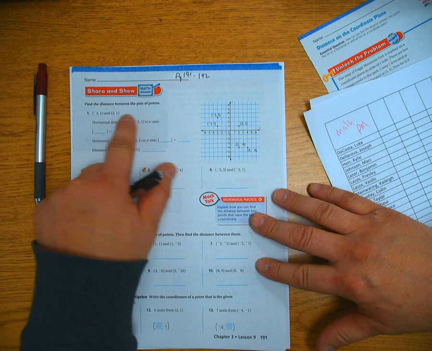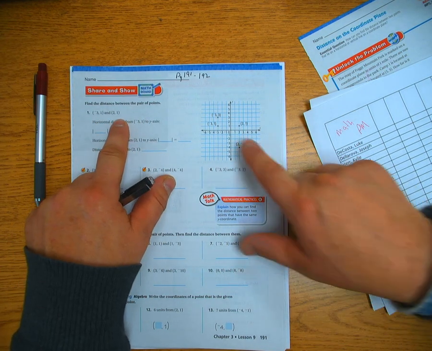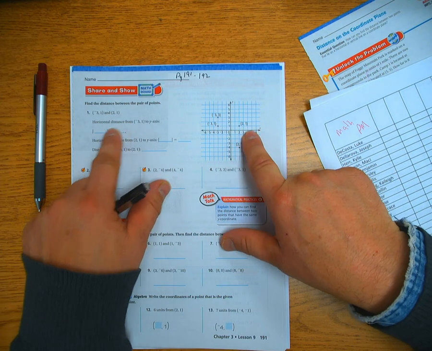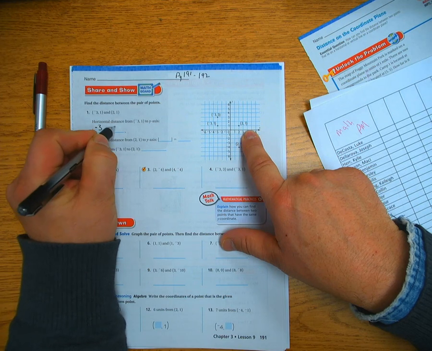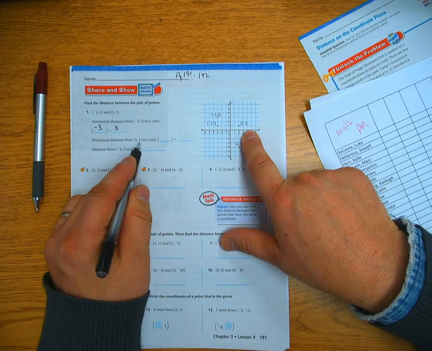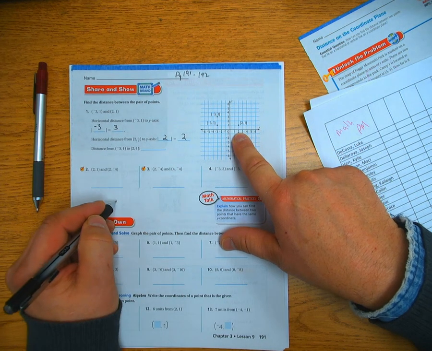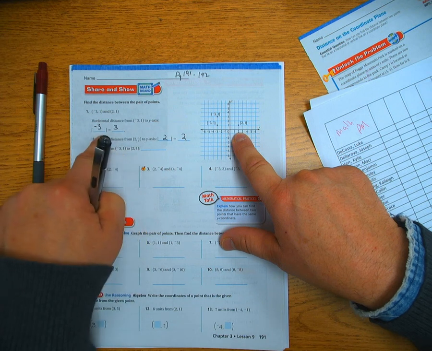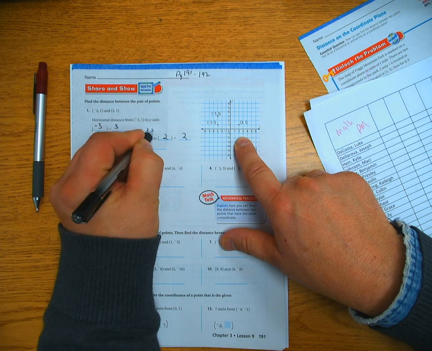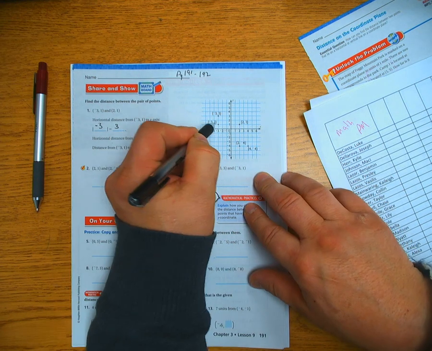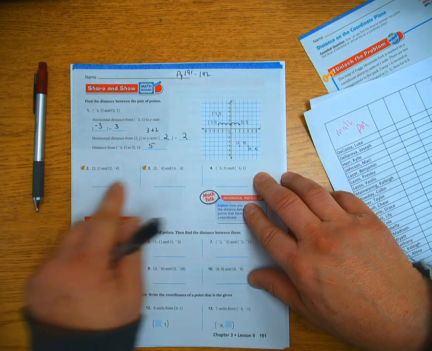We'll talk through it. Find the distance between a pair of points, -3, 1 and 2, 1. The horizontal distance from -3 to the y-axis is 3 units. The horizontal distance from 2 to the y-axis is 2. So the distance is 3 plus 2. This 3 plus 2 is 5 units. So we went back 1, 2, 3, 4, 5. You can also count those.